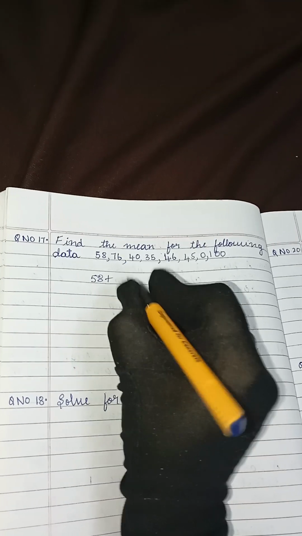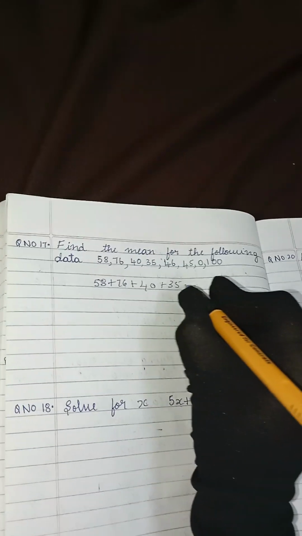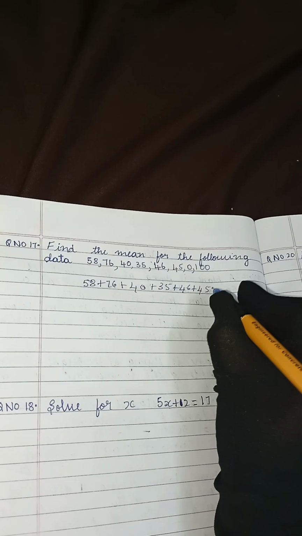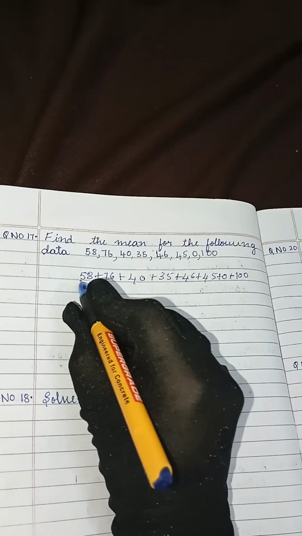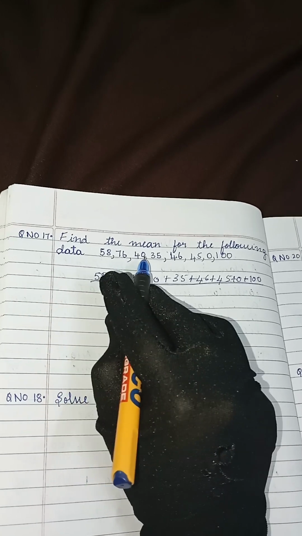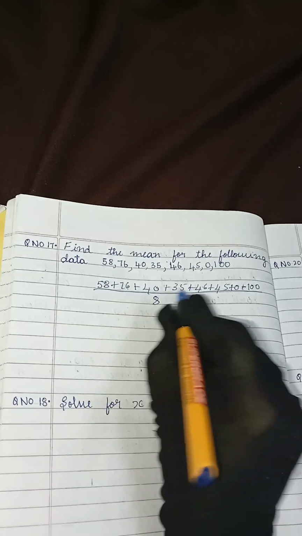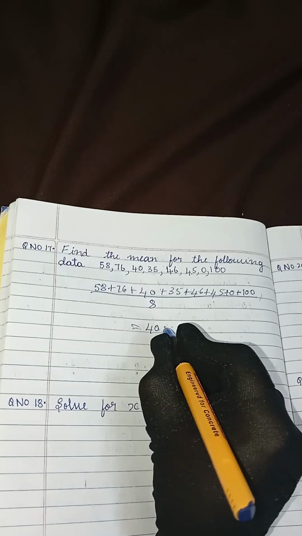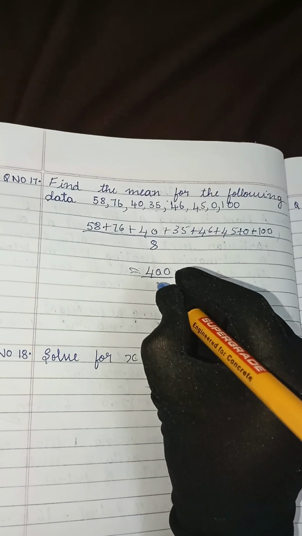58 plus 76 plus 40 plus 35 plus 46 plus 45 plus 0 plus 100 divided by what? See, how many numbers have they given? 1, 2, 3, 4, 5, 6, 7 and 8. We will divide it by 8. So first we will add all of these numbers. If we add, we will get the answer 400, right? How did we get 400? By adding these numbers. The sum gives you 400 divided by 8.